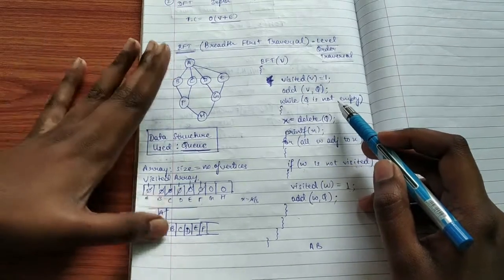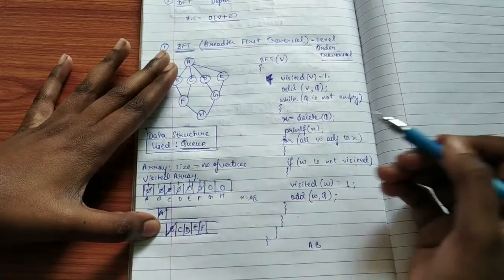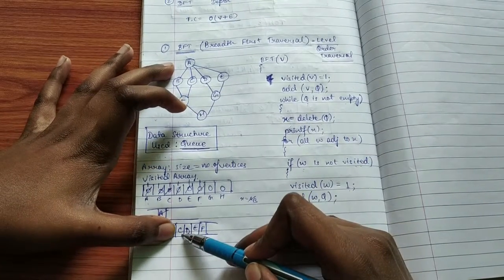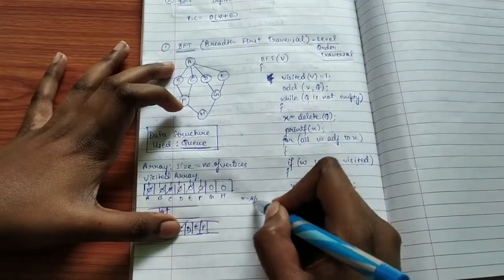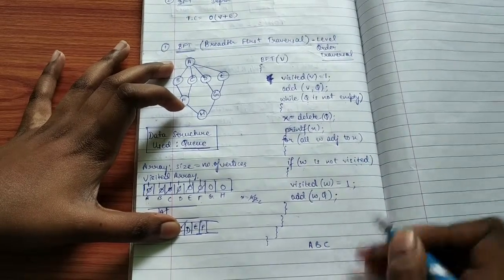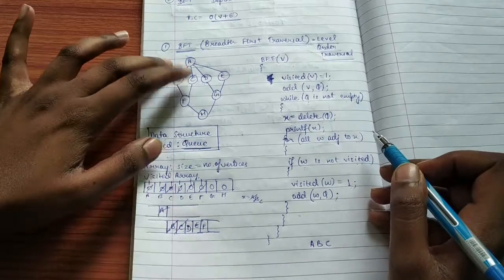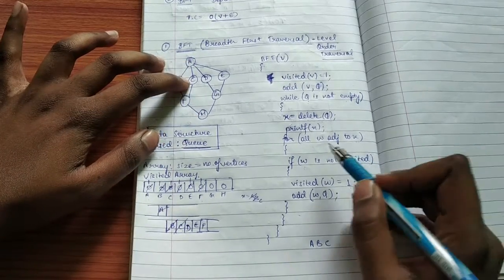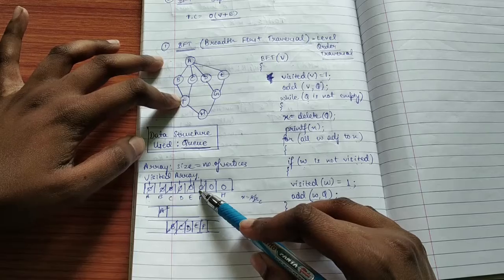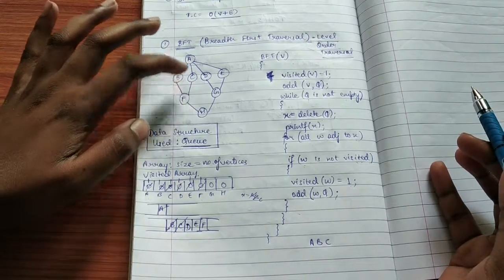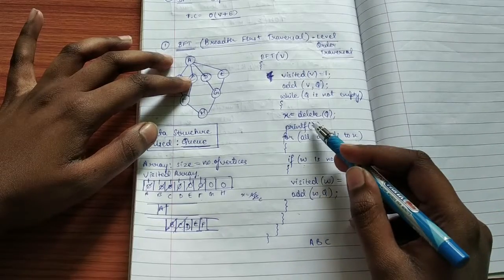Now while Q is not empty, the Q isn't empty, B is out. Now X is equal to delete Q. C, so you delete C. X now has C and you print C. Now for all the adjacents of C, you check here. A is visited. F is also visited. Do we have any other adjacent of C? No. So we come out of the for loop.